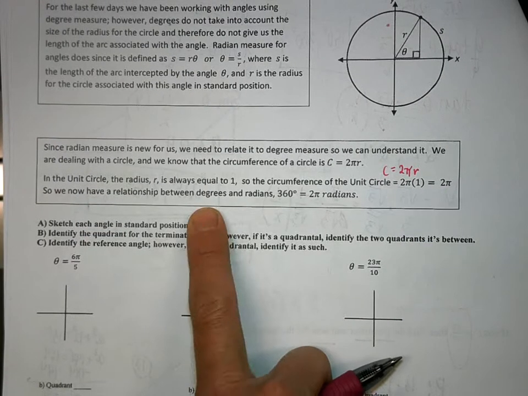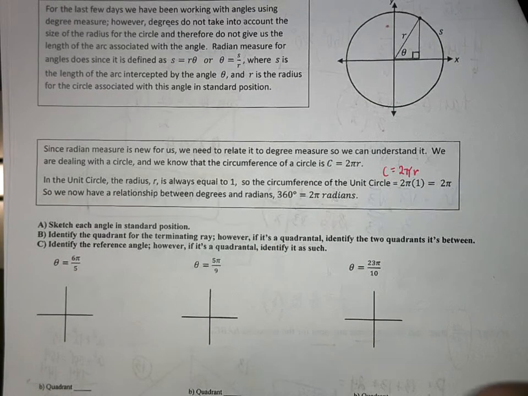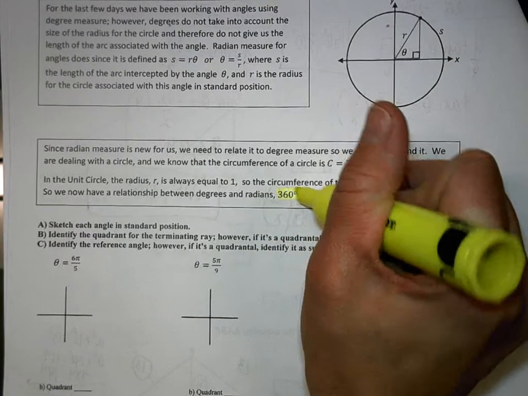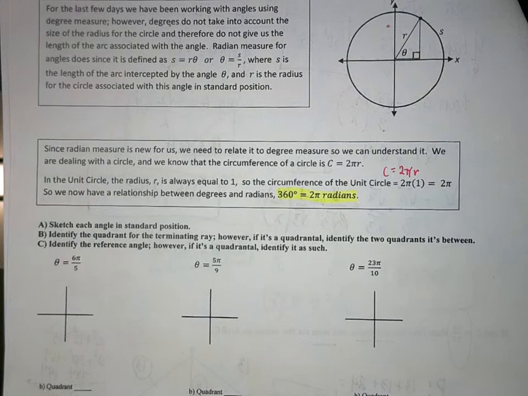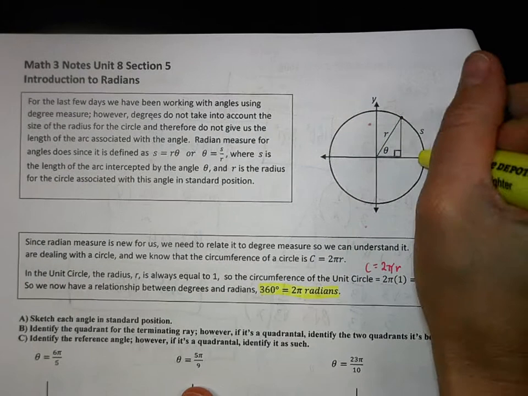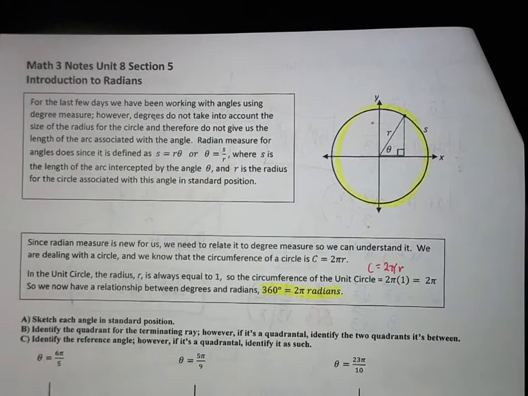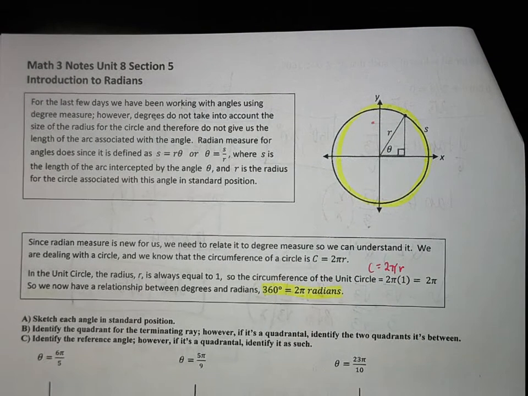So now we have a relationship between degrees and radians. 360 degrees equals 2 pi radians. Okay, so there's a couple important pieces of information. If we know that the whole circle is how much? 360.